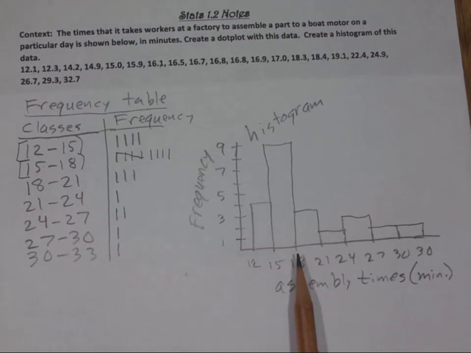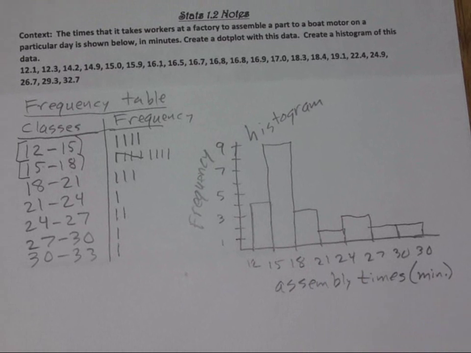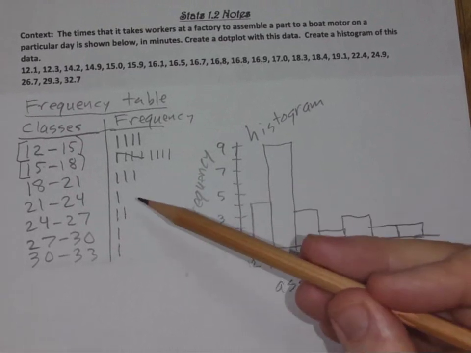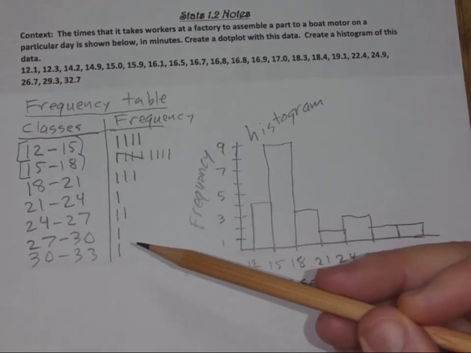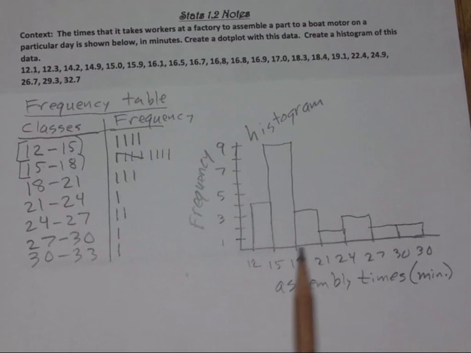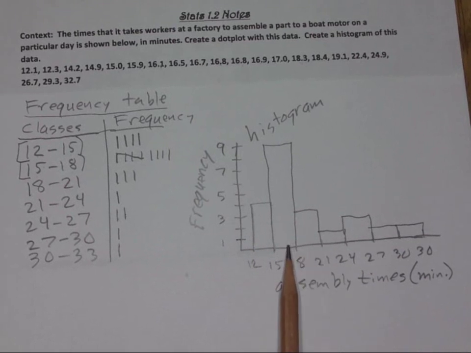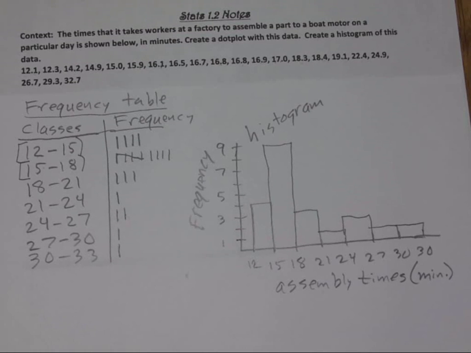Notice there's no gaps between the bars. The only way there's a gap between the bars is if one of your classes had 0 in it. Then you'd leave a gap. And that's the difference between this and a bar graph. On a bar graph, you would leave gaps between your categories. In a histogram, you don't.